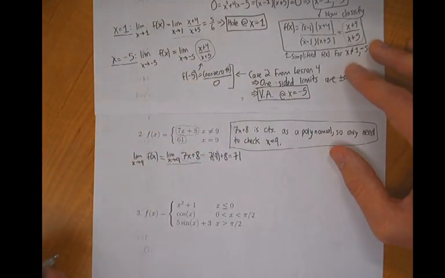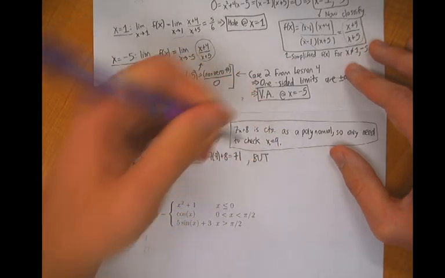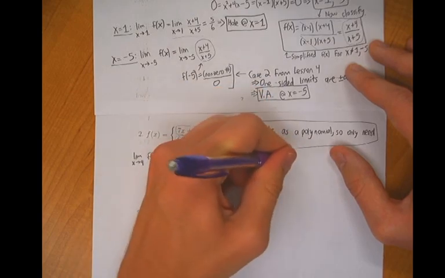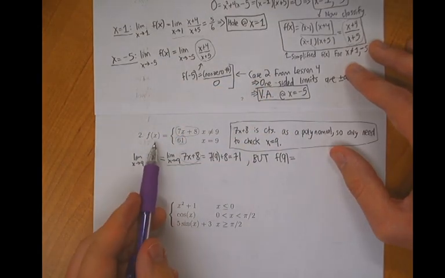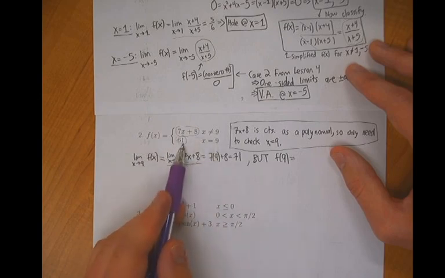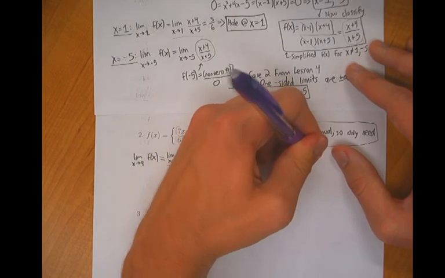On the other hand, what about f of 9? Well, if we take a look at the definition, if x equals 9, then f of x equals 61. But obviously that's not 71.